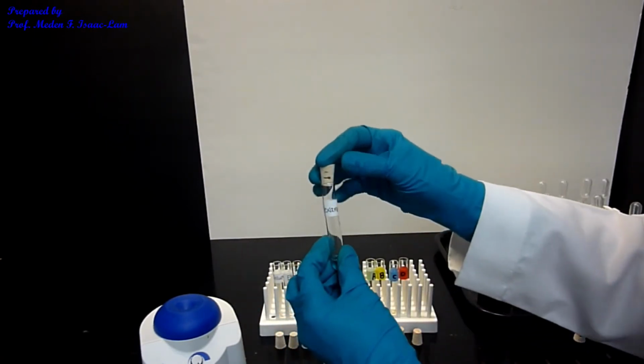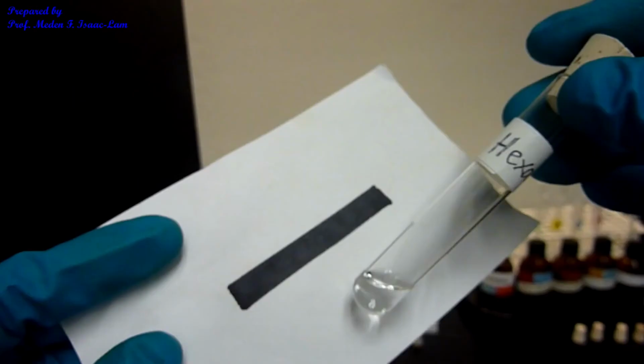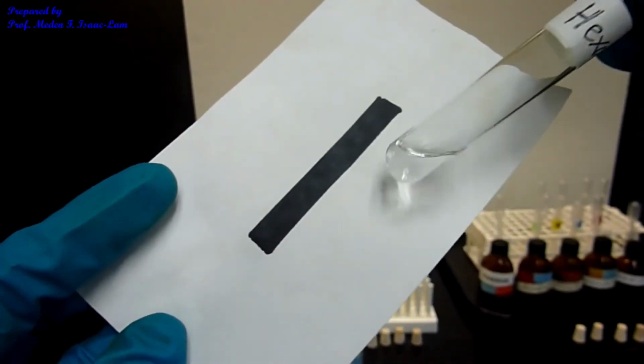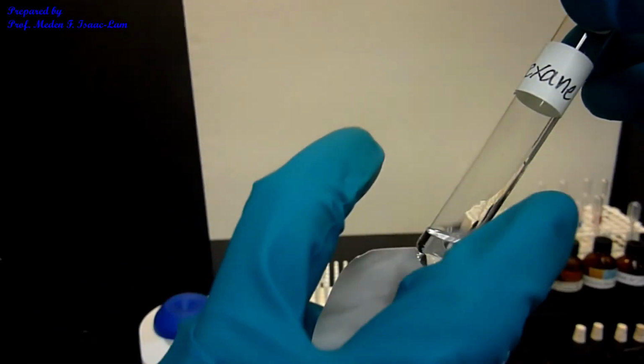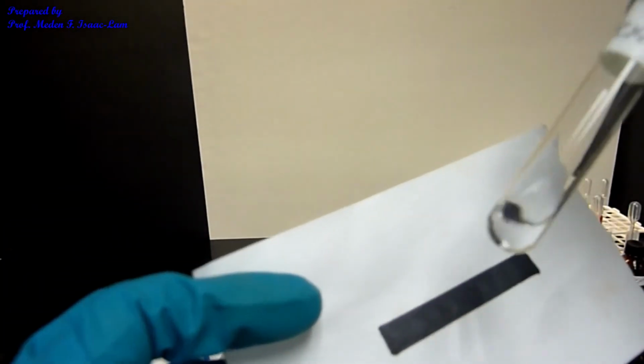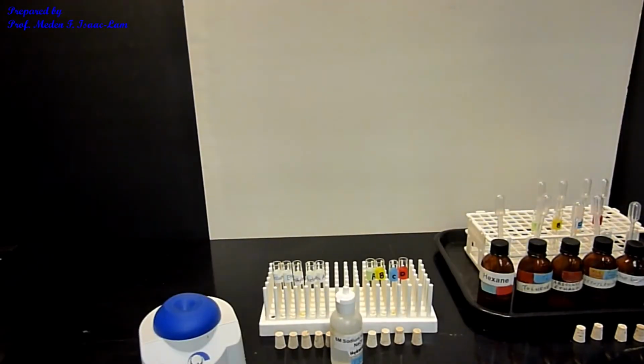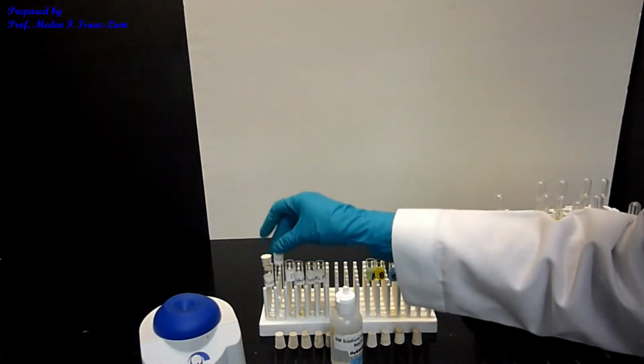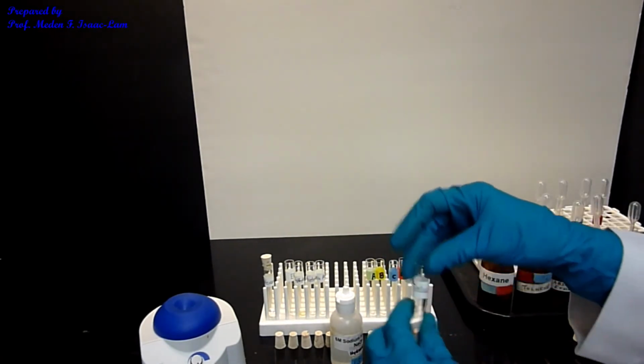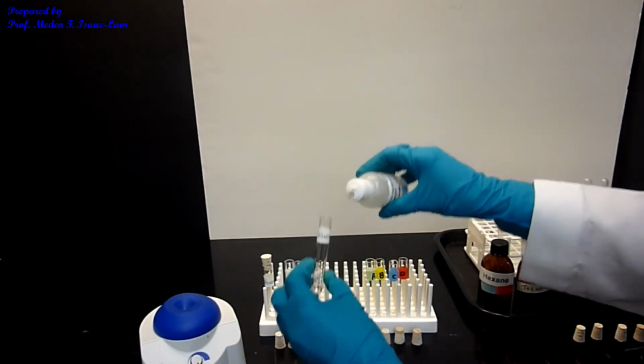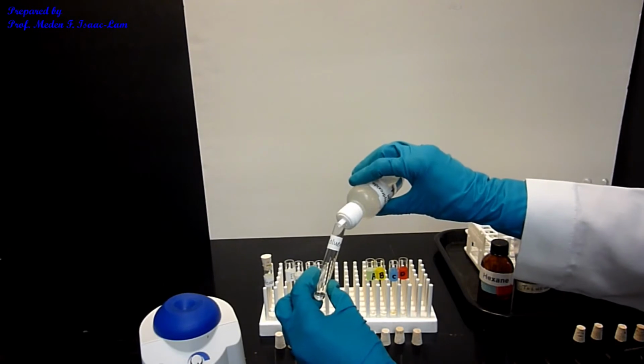Cap it. And then, so I don't see any activity for the hexane. I see some droplets here on the side. Okay, so that's hexane. And then now toluene. So again, 8 drops.